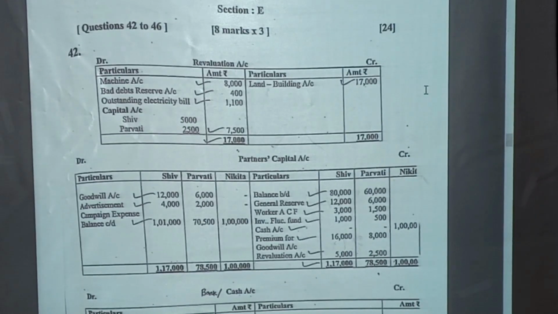Section E, the most important section for the students to get maximum marks. In this section E, there are questions number 42 to 46. Two sums are of admission, chapter number 5 of part 1, that means questions number 42 and 43. Question number 44 is retirement of the partner. And questions number 45 and 46 are of share capital, that means part 2, chapter number 1.